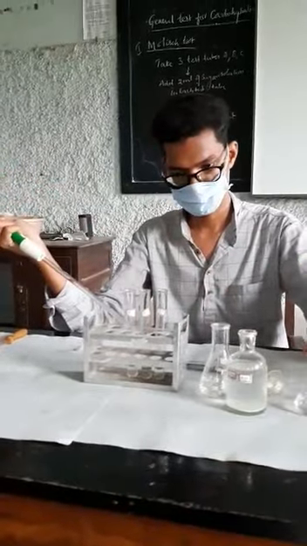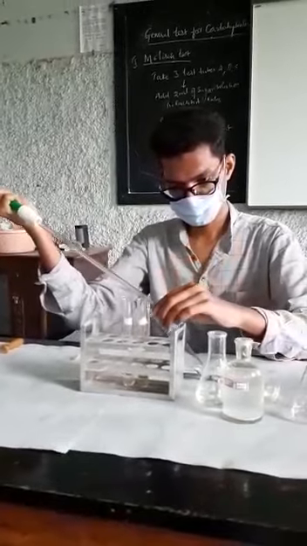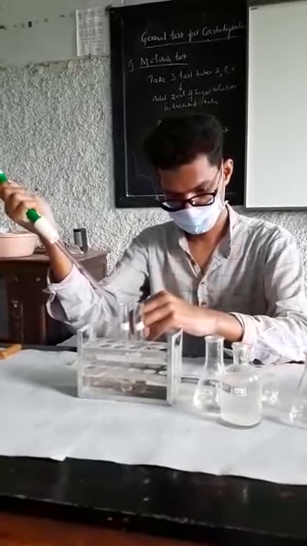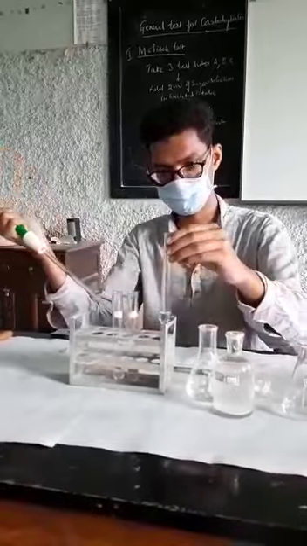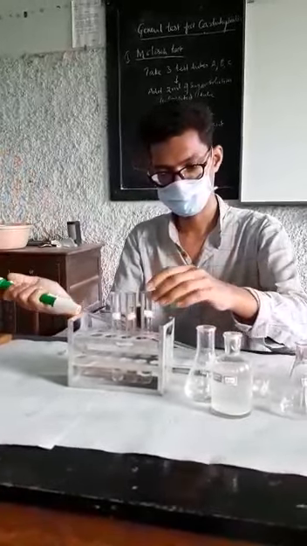He has added 2 ml of the samples in each test tube A, B, C. I have given him 3 different samples and he has added them into 3 different test tubes.